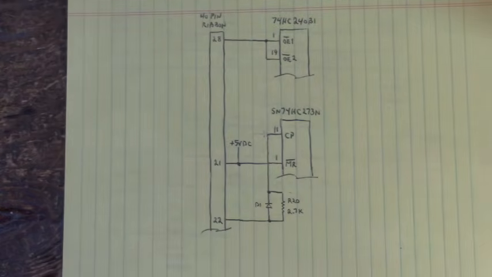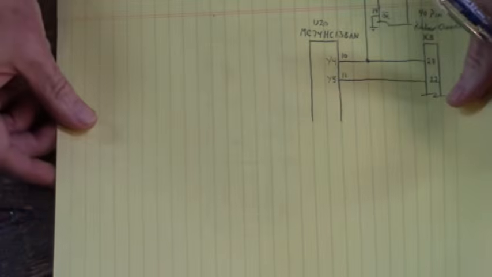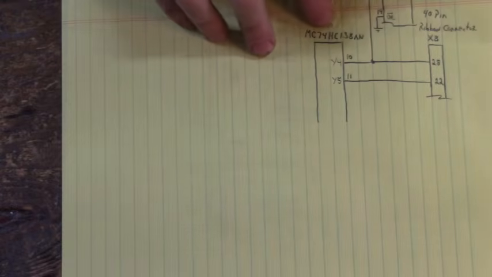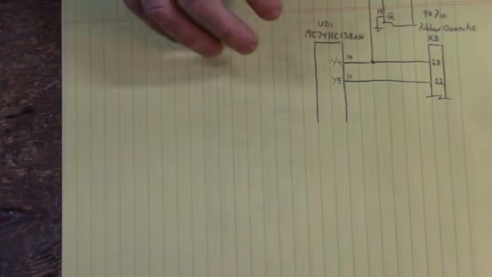Let's go over here, and what do we have here? Here is an MC74HC138AN, and that's a 3-line to 8-line decoder.